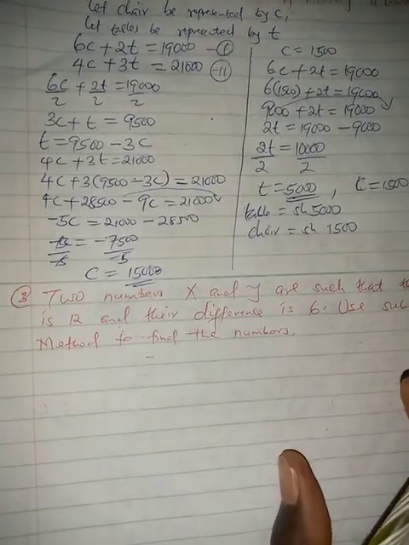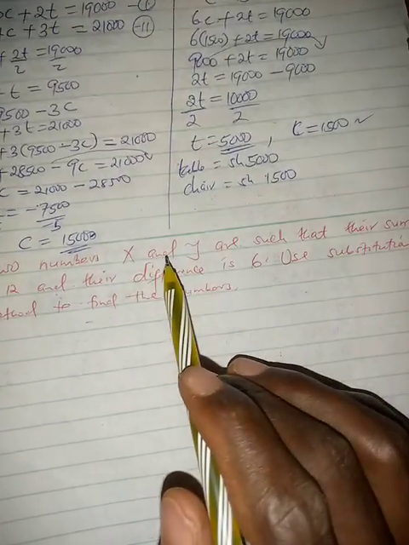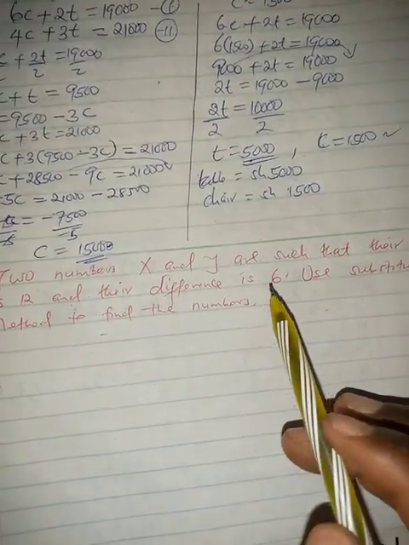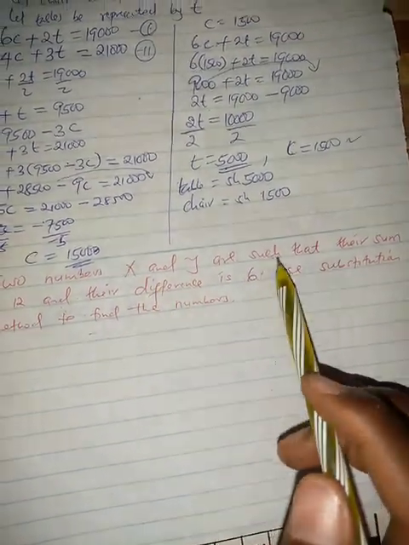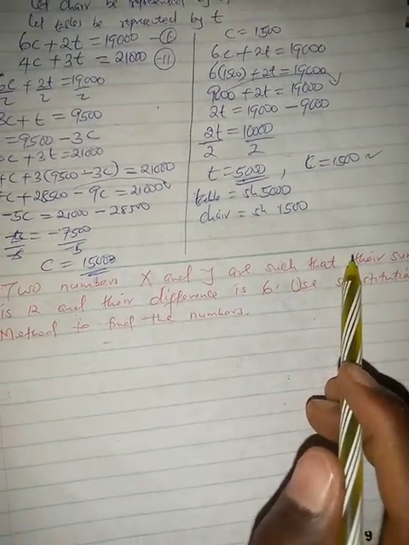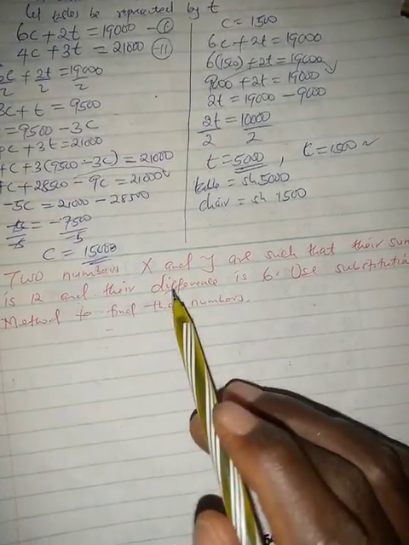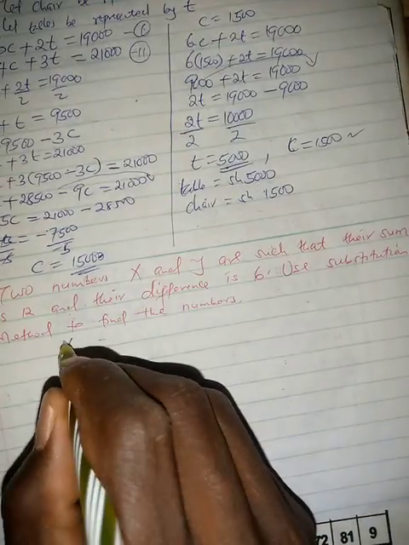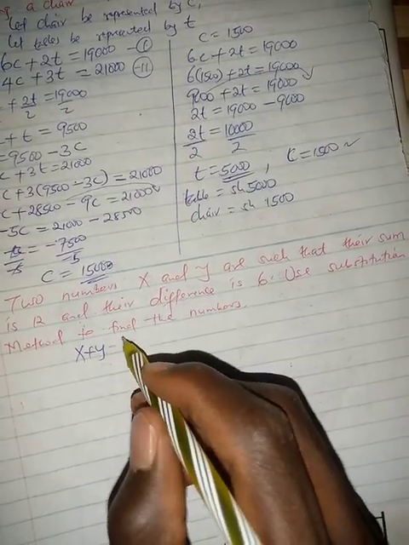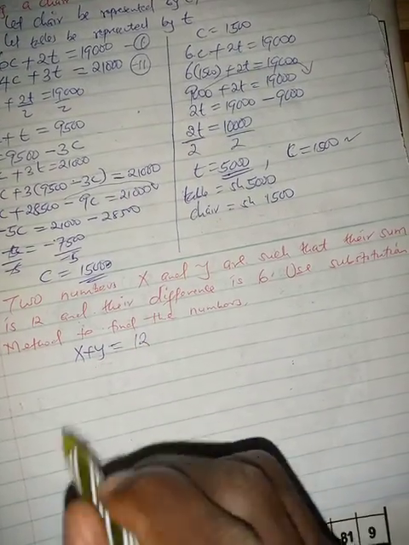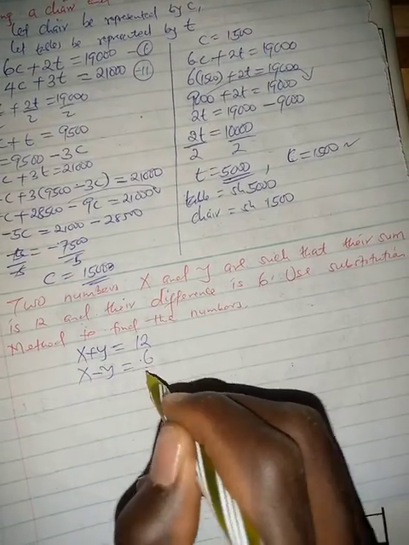Now, let us go to the final question that says two numbers x and y are such that their sum is 12 and their difference is 6. Use the substitution method to find the numbers. Sum just means you add the two numbers, so x plus y is equal to 12. And then their difference, you subtract, is equal to 6.